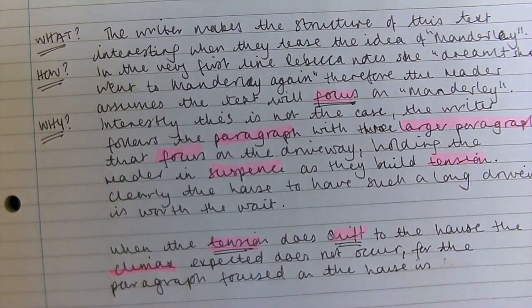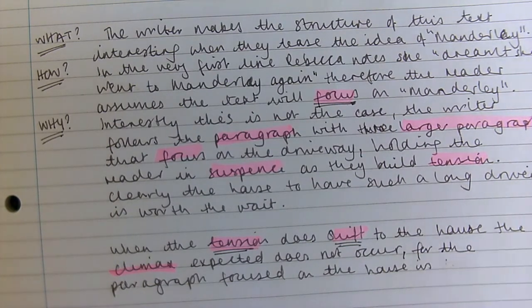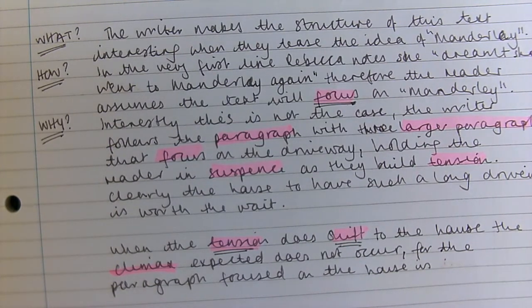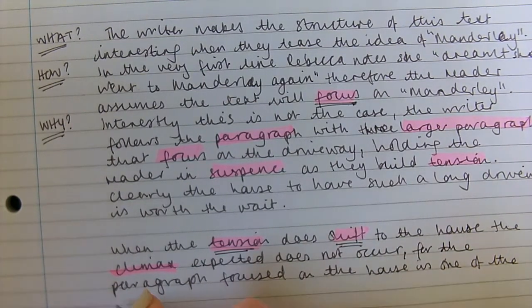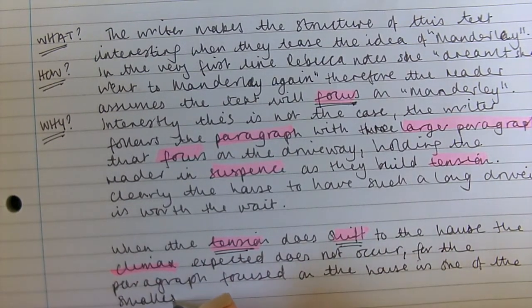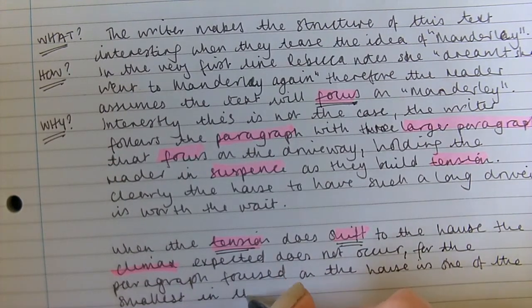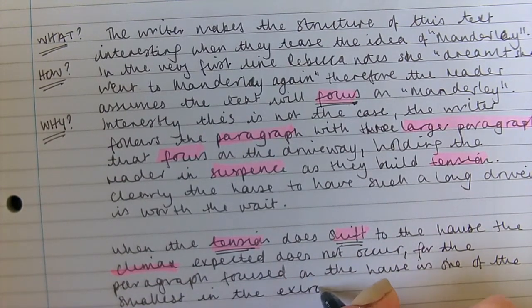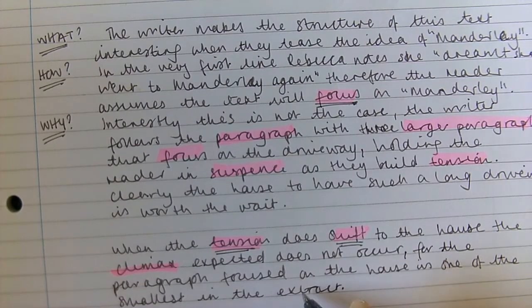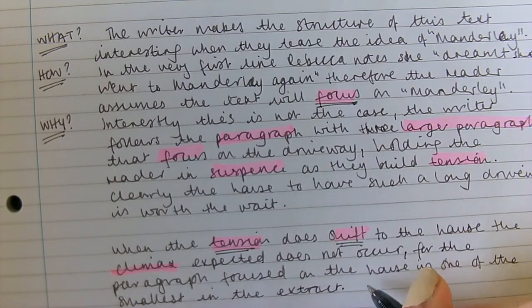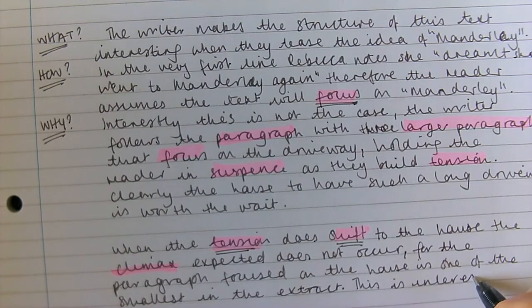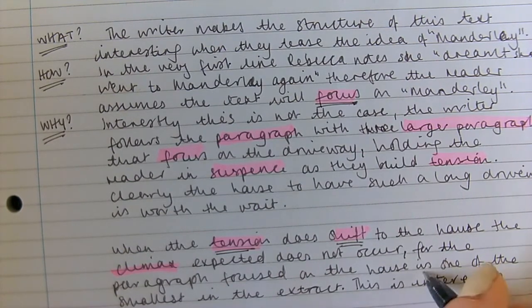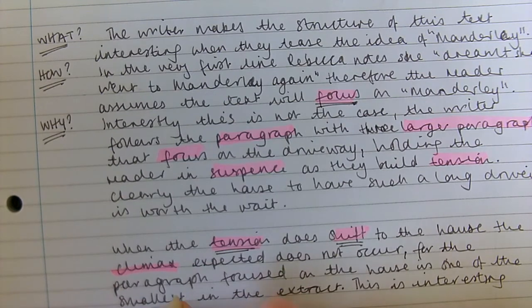Is one of the smallest in the extract. This is interesting as it makes the reader question.